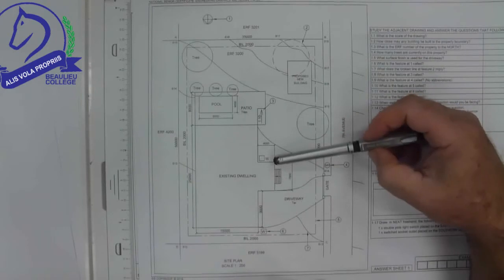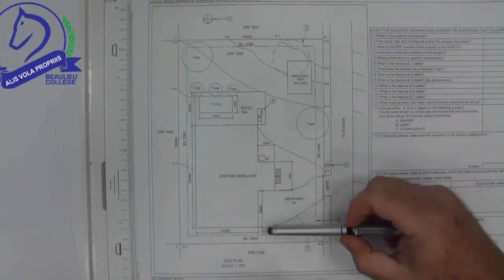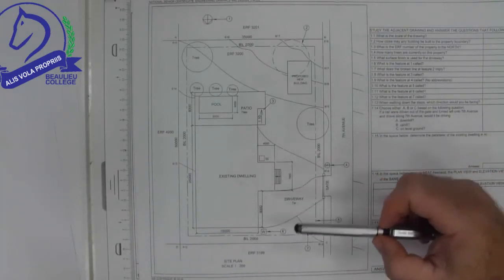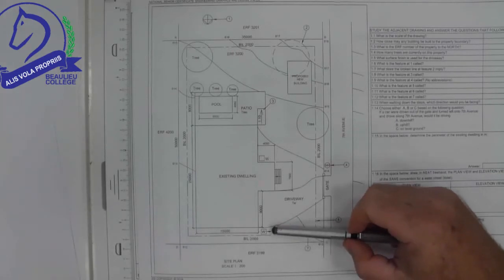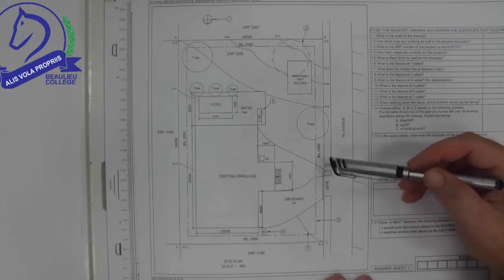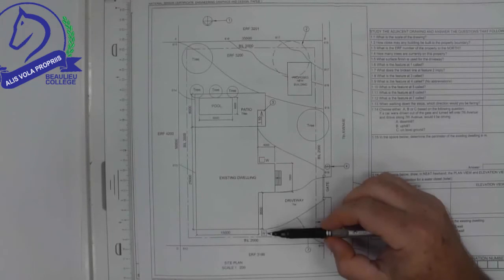Here is your existing dwelling. Here is a W outside the square. There's a W on the inside of the square. Commonly asked questions. You need to come up with a way of remembering which ones these are. The W on the inside is a watt meter. In other words, it's there to measure the amount of electricity that you're using, a watt meter.